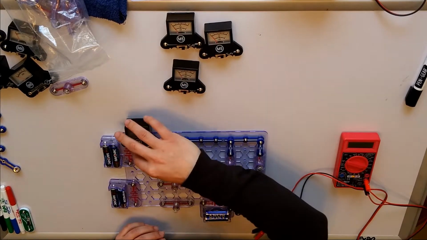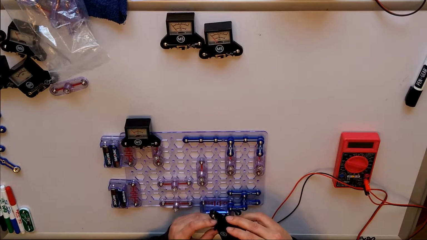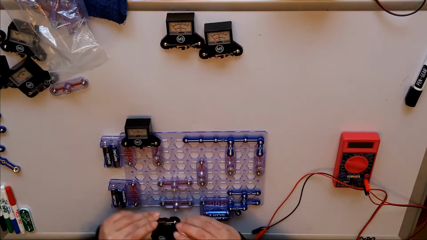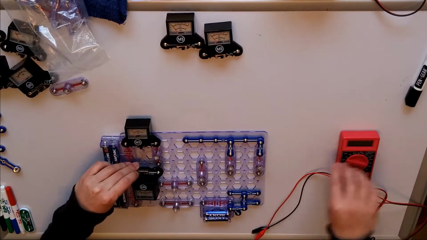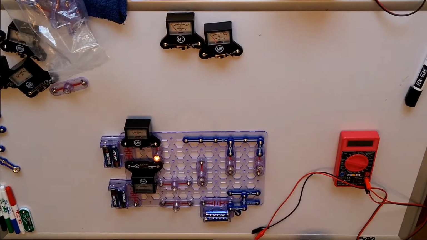I'm going to set these to amp, because they need to be set to amp. These have adjustable settings. I can do volts, which are a little off, a scale of 1 milliamp, and then a scale of 1 amp. Much in the same way that I can change the dial on my meter. So I'm going to connect the circuit here with these ammeters.